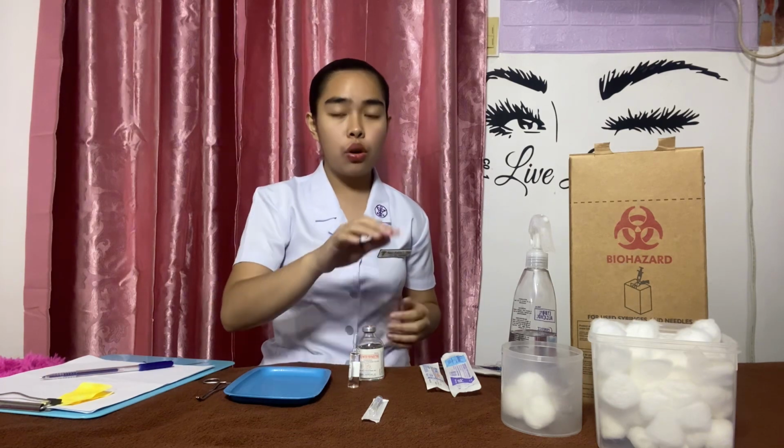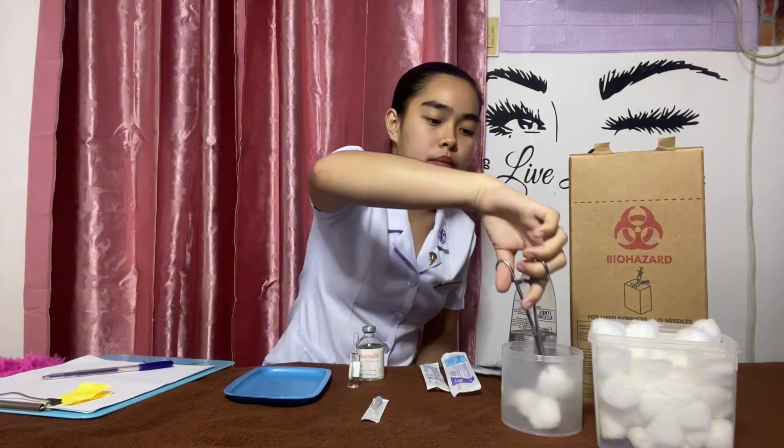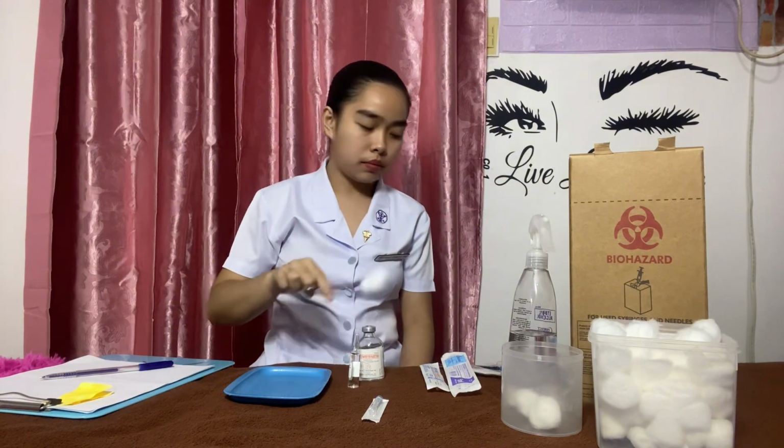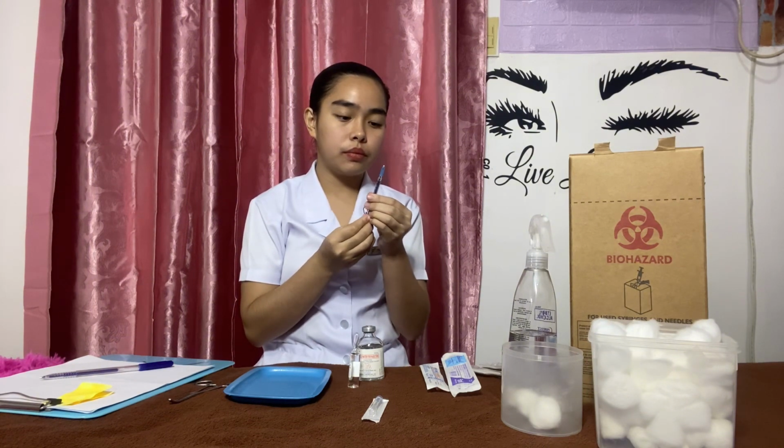Okay, so now I am going to open the covering of the vial. The rubber seal is then exposed. I am going to clean it using a cotton ball soaked in 70% alcohol. Okay, so after doing that, I am going to get my syringe and uncap it, and then I am going to draw air into my syringe. The amount of air will be equal to the amount of medication that needs to be administered. Okay, so then I'm going to push the air into the vial.